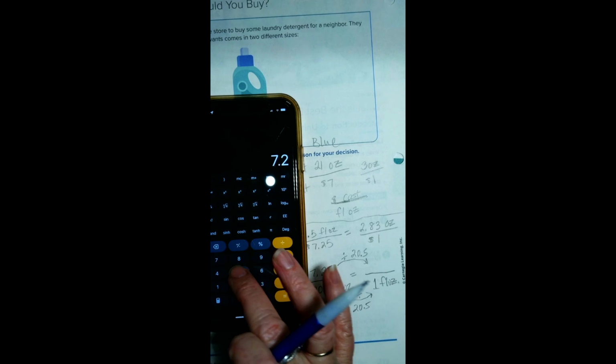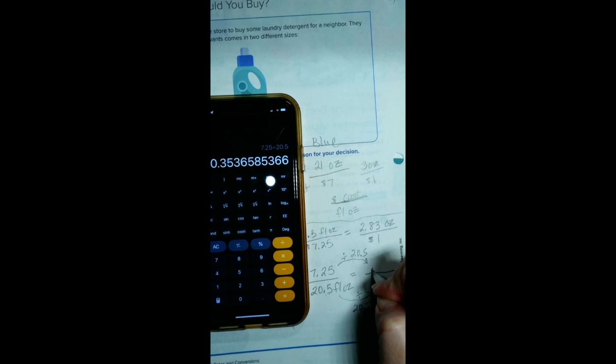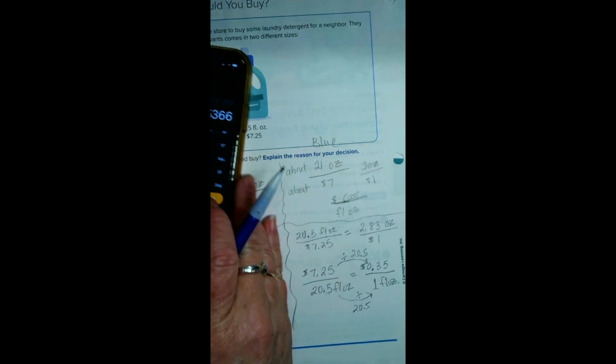So 7.25 divided by 20.5 gives us 0.35, so $0.35 for every ounce. So I'm just going to write it down here. We have, I'm going to write it like this, 38 cents per ounce. And this one is 35 cents per ounce.